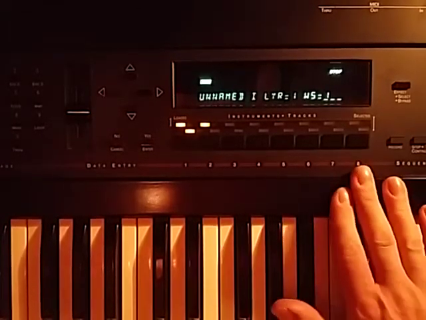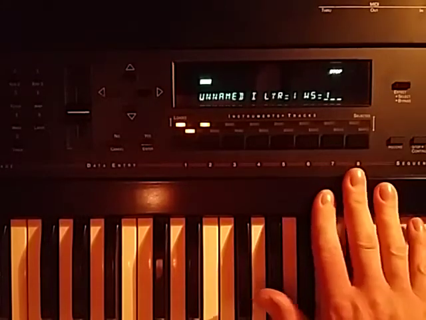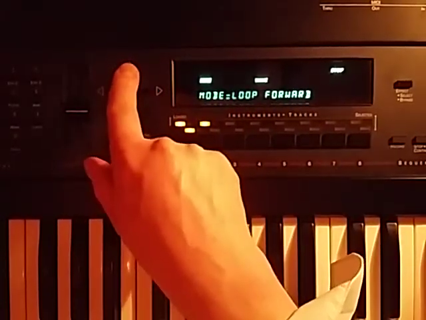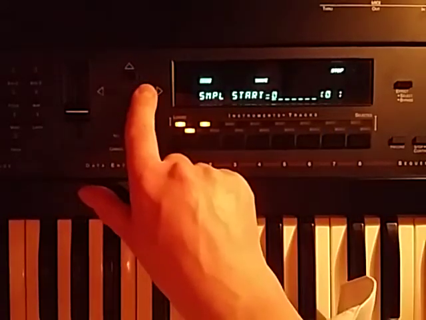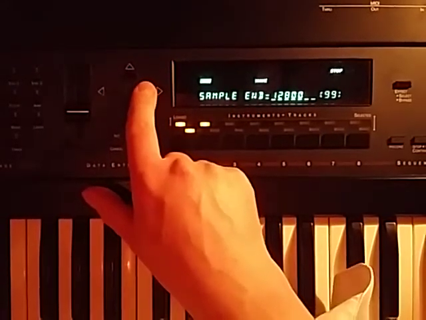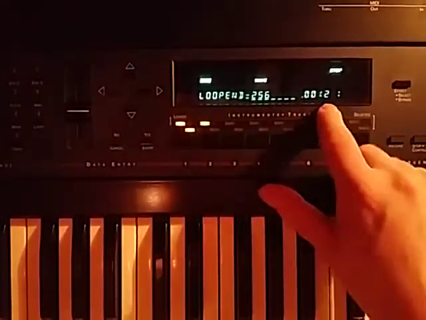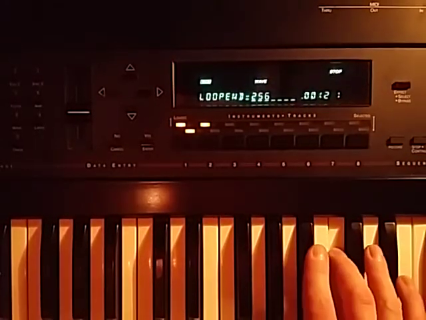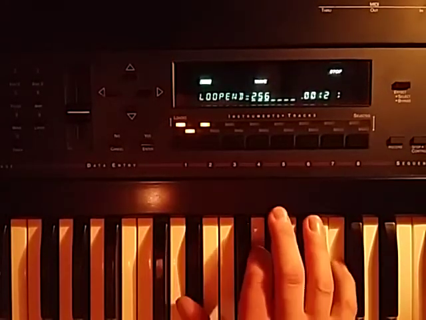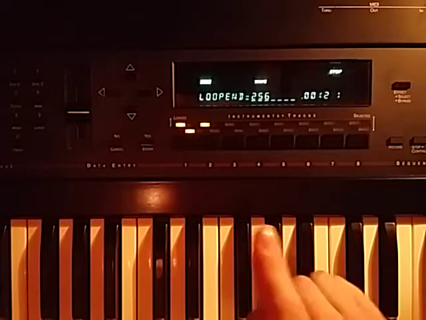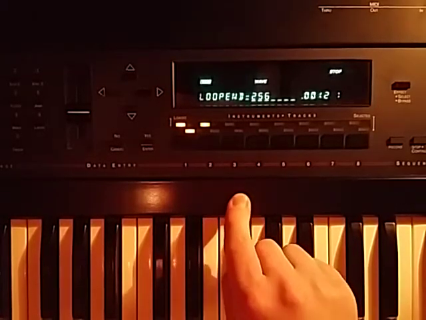Okay, now let's set this up for a trance wave. So I'm gonna move back to the edit wave 0 page and set the loop mode to loop forward. And the loop start is 0, the loop end is 256, how we set it up earlier, and it sounds like this. And that sounds good. That's the first wave sample you're hearing.